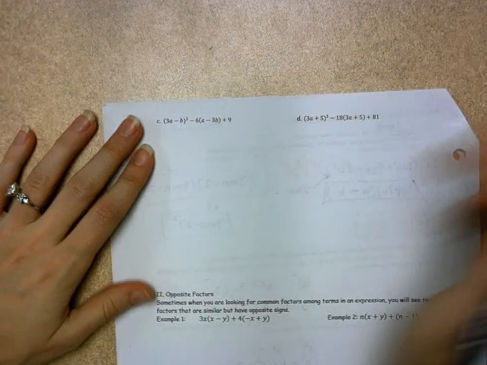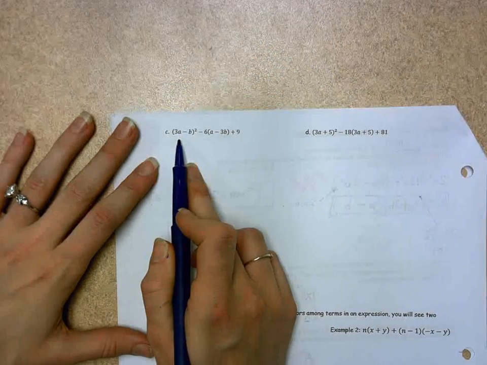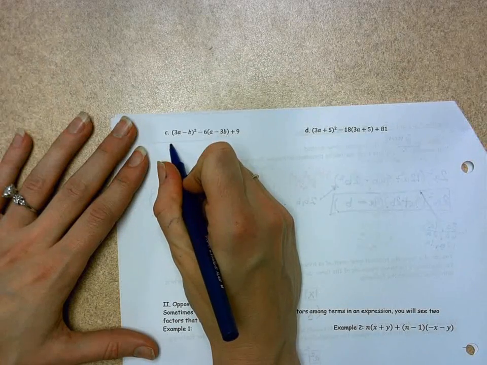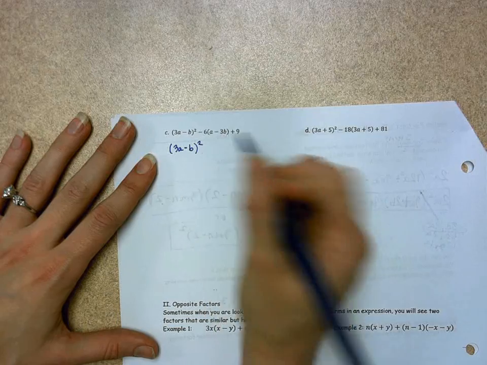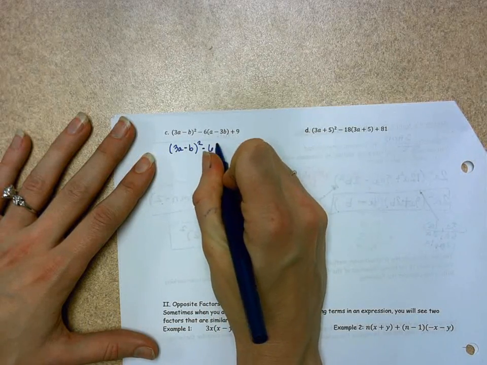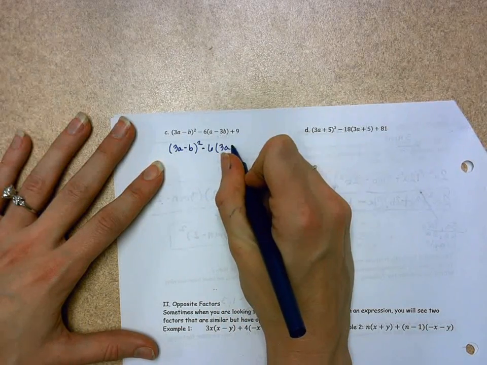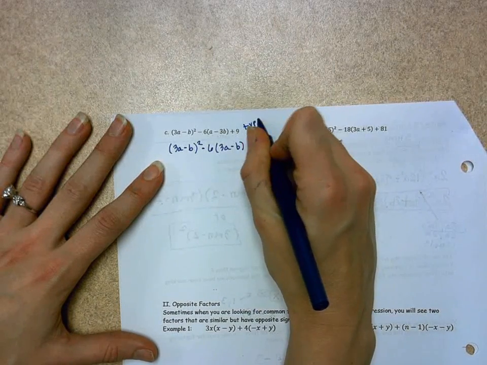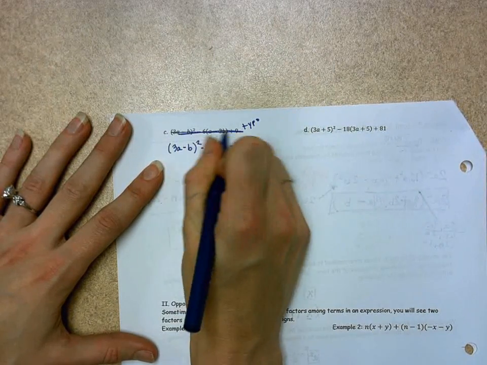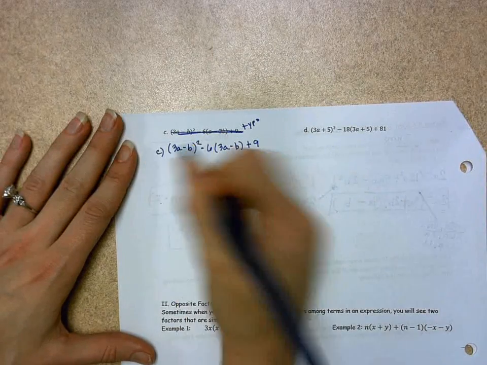So flipping it over, there is a typo on letter C. So let's replace this typo. This should be seen as 3a minus b quantity squared minus 6 times quantity 3a minus b plus 9. So this is a typo. Just go ahead and cross that off. And we'll call this letter C.